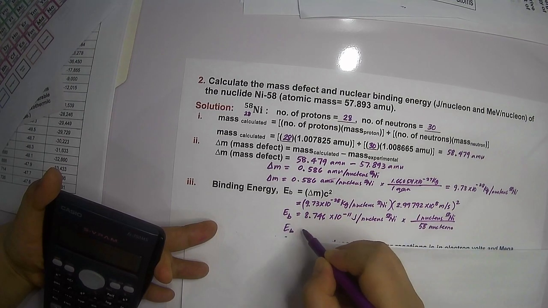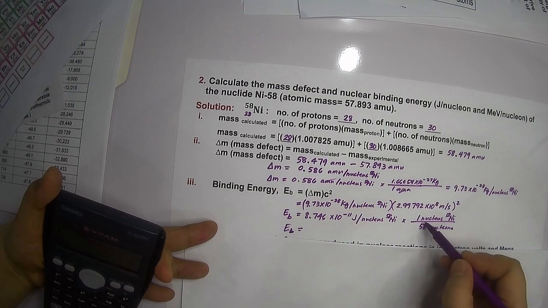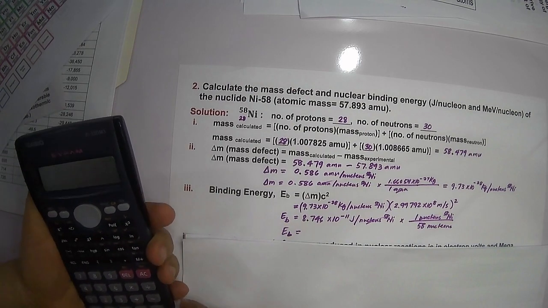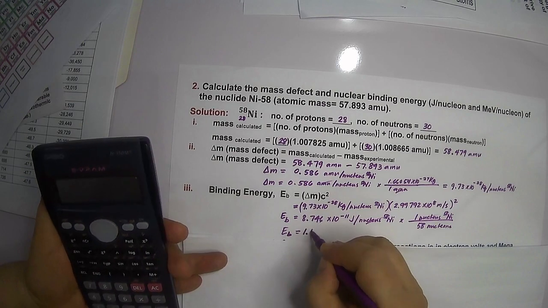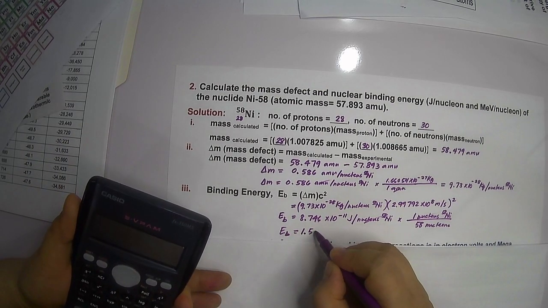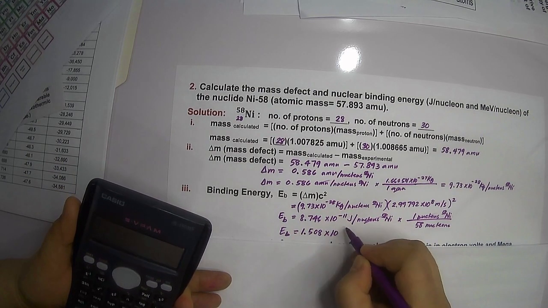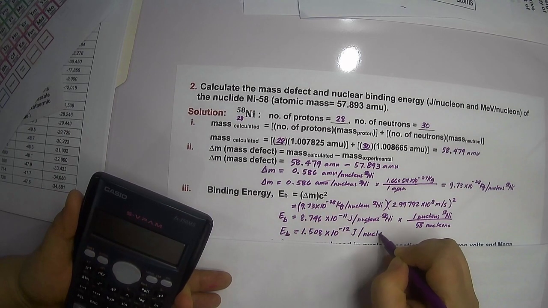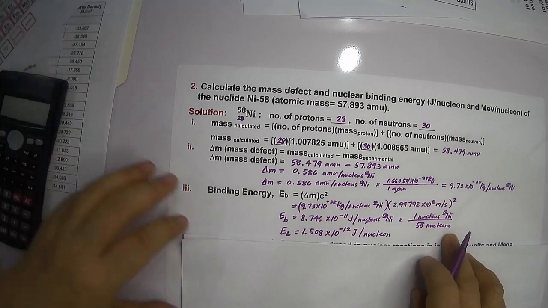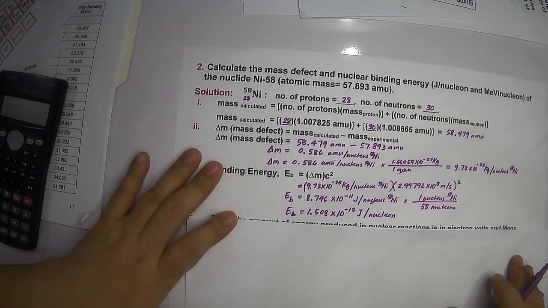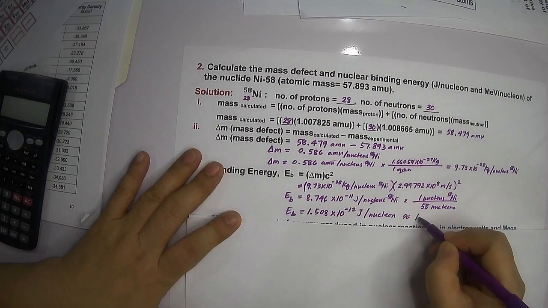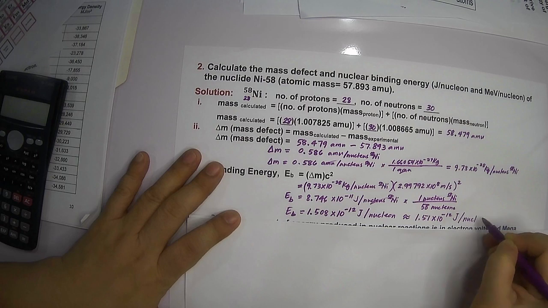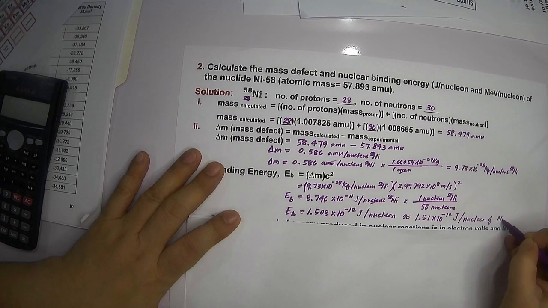So the binding energy in the unit joule, the nucleus will cancel out, and that will give you 1.508 times 10 to the negative 12 joule per nucleon, or approximately 1.51 times 10 to the negative 12 joule per nucleon of nickel 58.